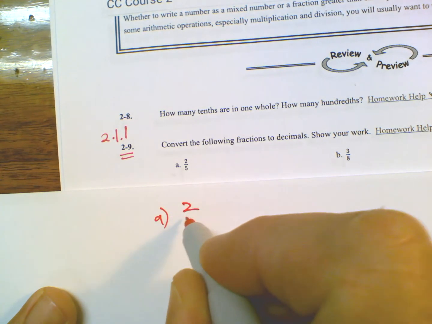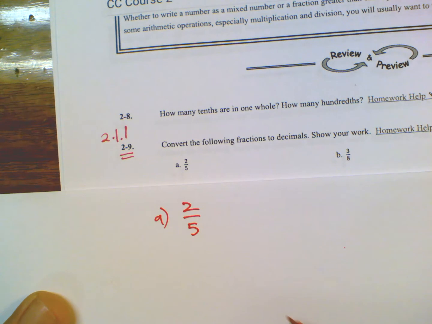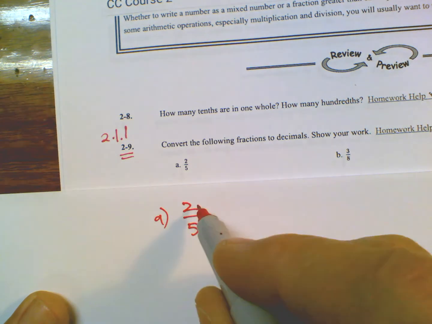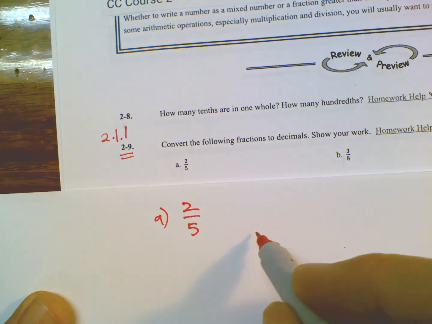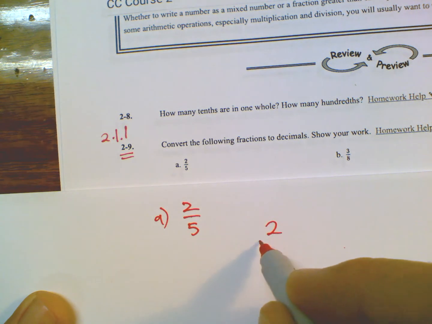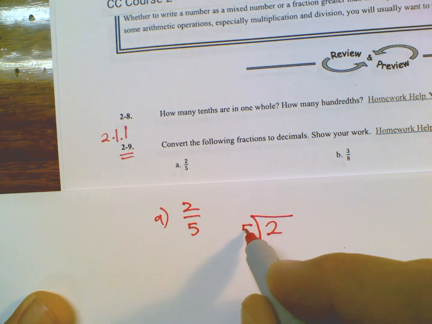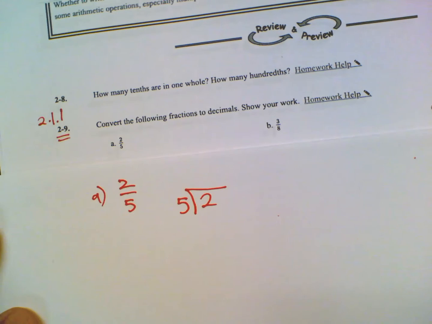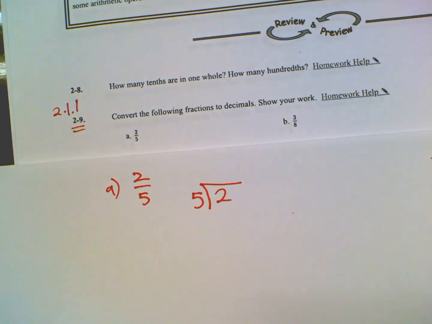So remember the fraction 2 over 5. What does that mean? Another way to say it would be 2 divided by 5. So that's what we set up. We set up a division problem, 2 divided by 5. That's one way of doing it.